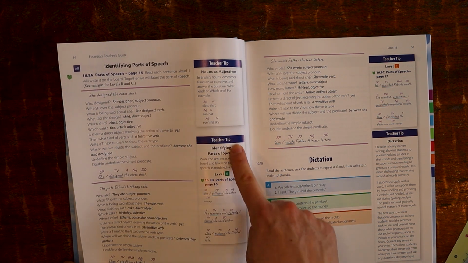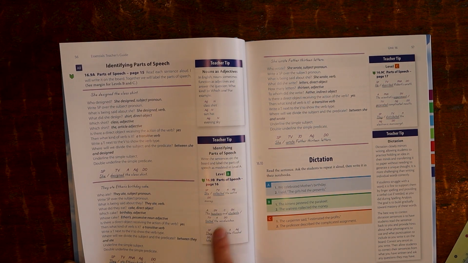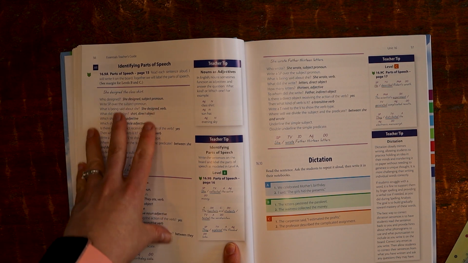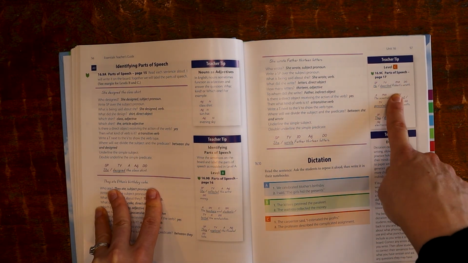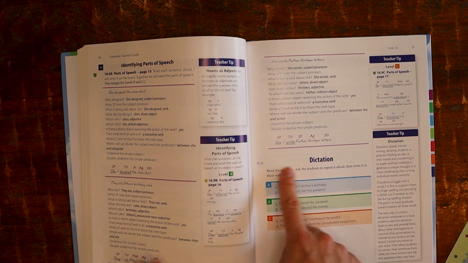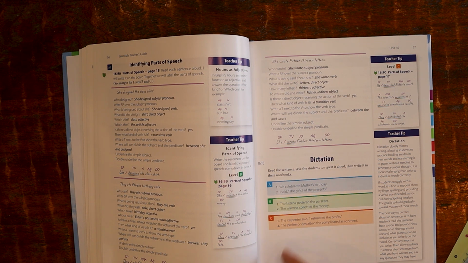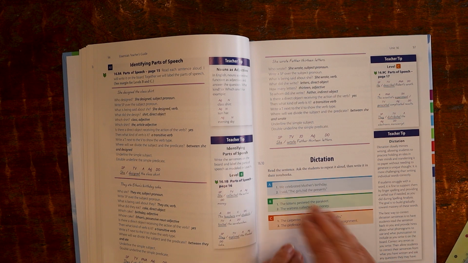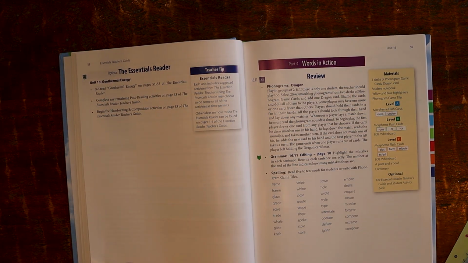And then you can see here in the teacher tip, it says for level B, use this sentence, and this sentence, and this sentence. So the ones that are out here are all level A, and then you have the level B and C in the margins, but you do the same thing. And then it ends with a bit of dictation. So again, another way for them to practice their spelling words and to work on just listening, repeating, and writing the words. And then there's an essential reader assignment as well.